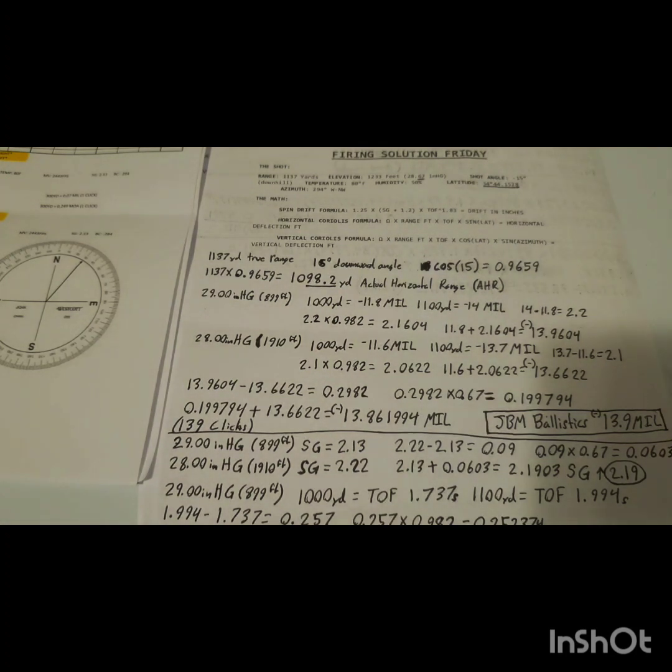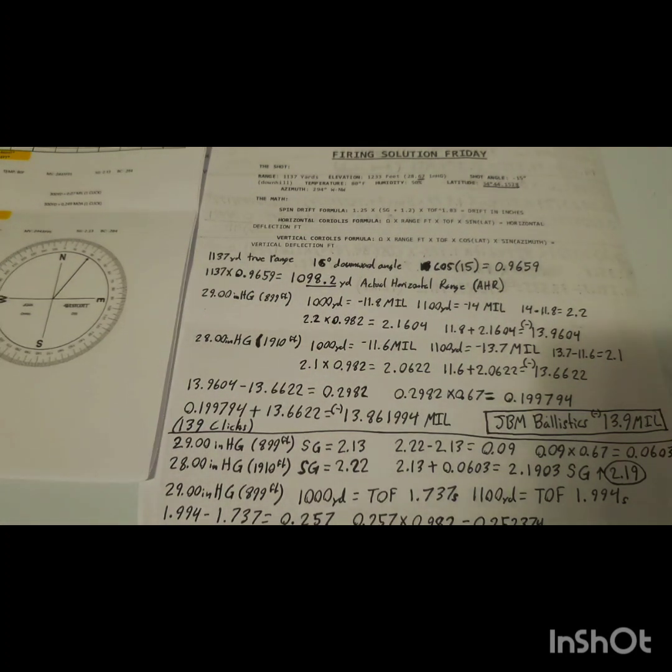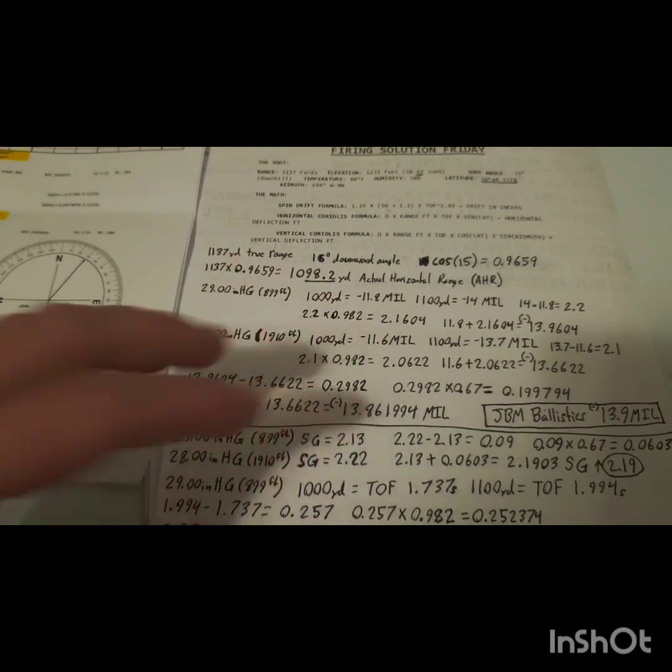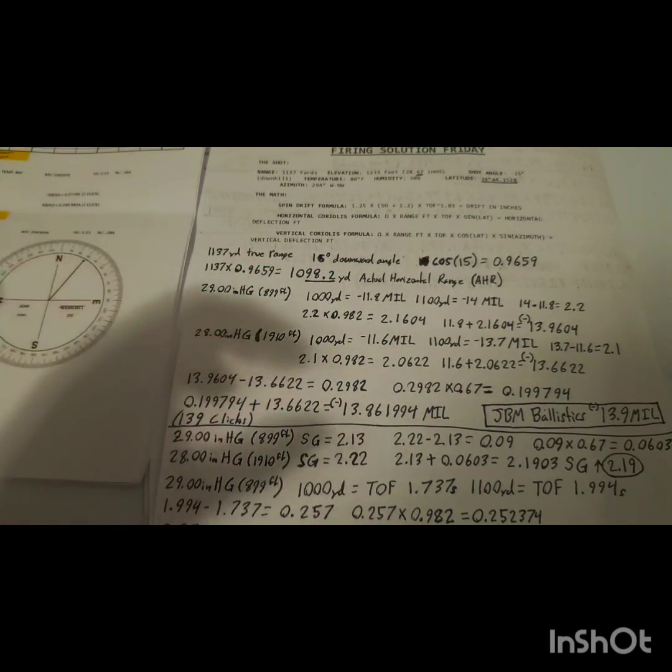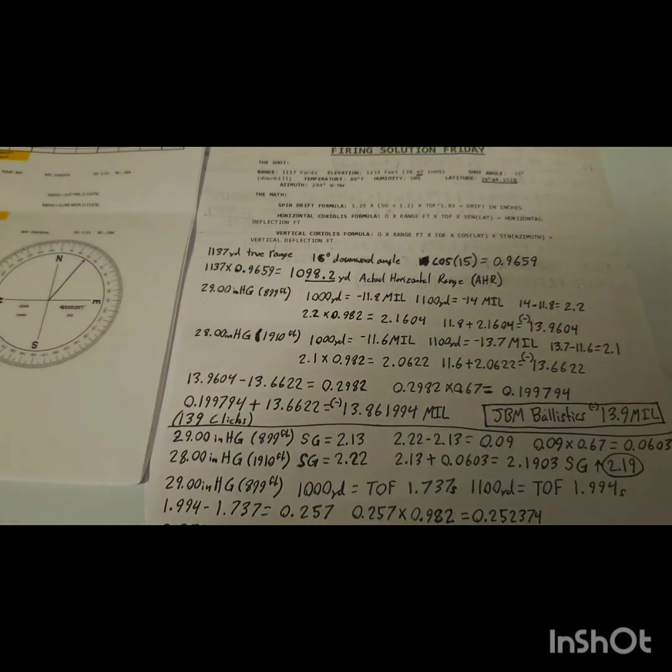So maybe at 2,000 yards you might want to start trying to account for humidity, but at 1,000 yards, even 1,500 yards, I really wouldn't worry about it. This is going to get you close enough. If you can do this, you're going to get close enough.